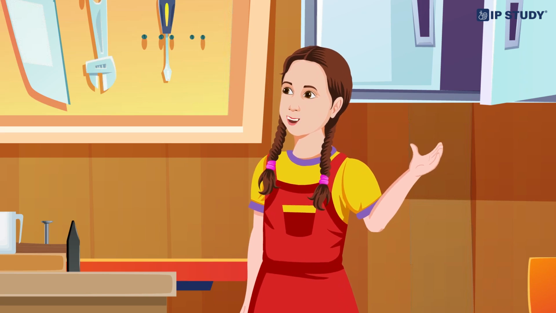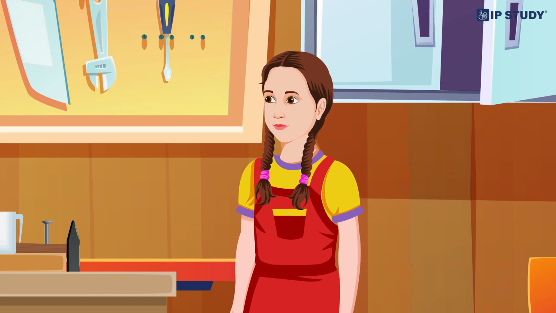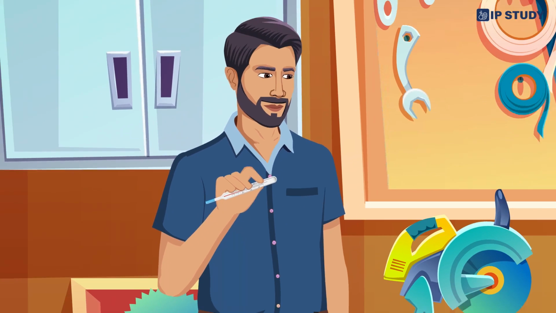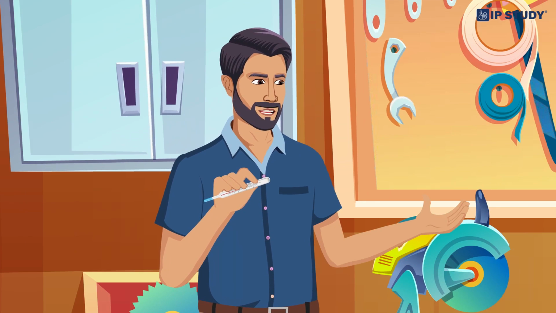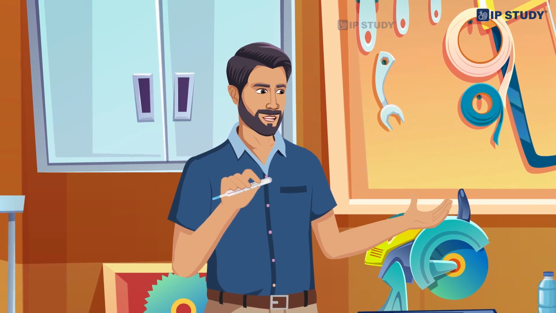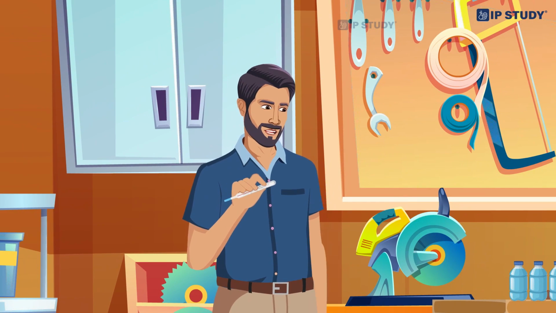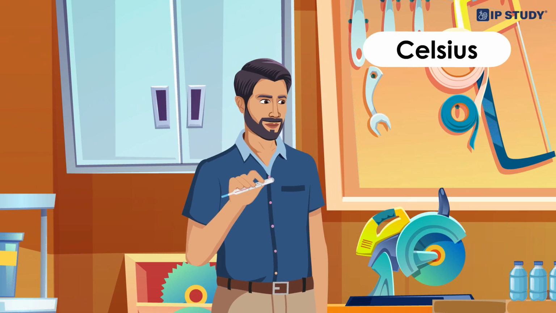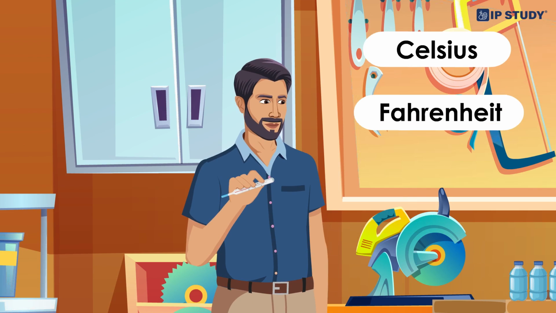Do you remember, Dad, when we went to the doctor last time, he checked my temperature? Is he also measuring how high my fever is? Yes, Khushi. Temperature tells the degree of hotness or coldness of a body or an object. We measure temperature in degrees Celsius and Fahrenheit.